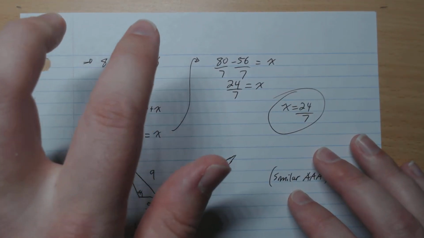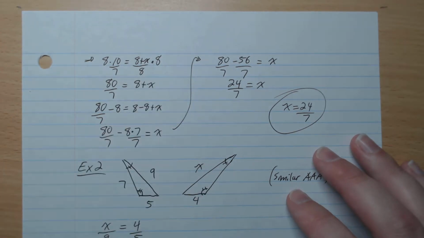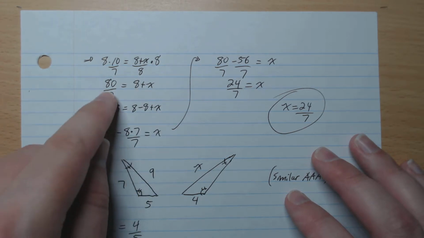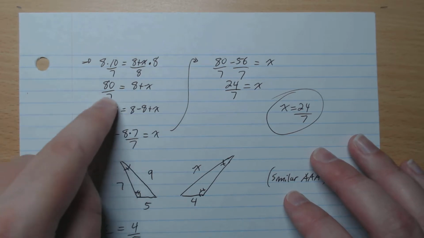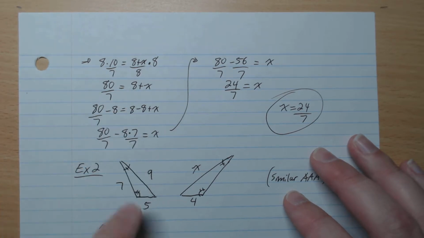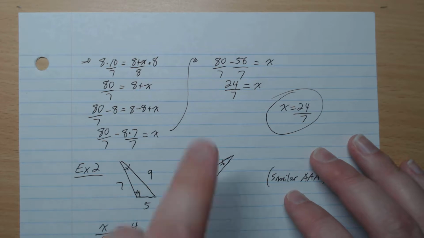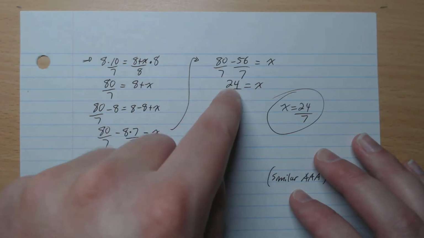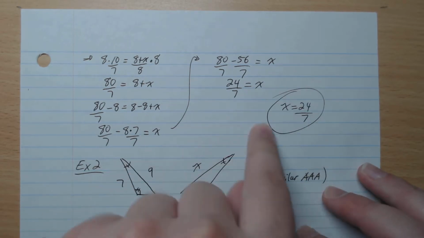So we're going to go times 8 on both sides, to get rid of the divide by 8, and so we have this here. We want x on its own, so we're going to go minus 8 on both sides, which gives us 80 over 7 minus 8. We have fractions here, so we're going to use a common denominator, 7 over 7, like that. So we have 80 over 7 minus 56 over 7, which gives 24 over 7 as our x value.